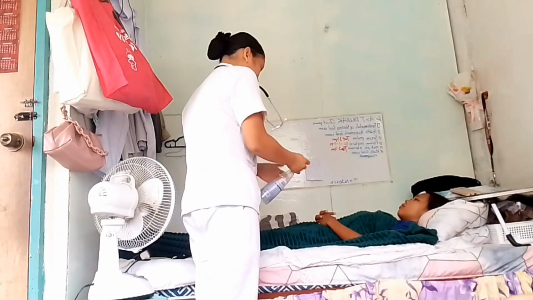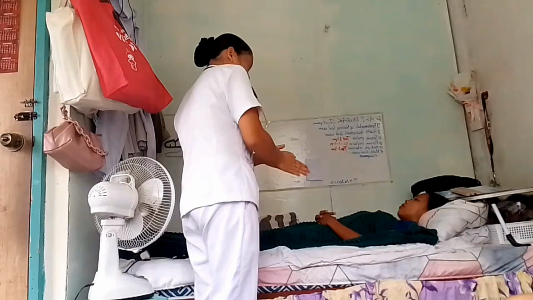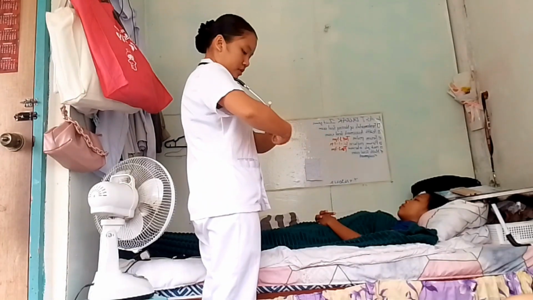The equipment needed are alcohol and the stethoscope. The things you need to consider before, during, and after the procedure. First, you need to perform hand hygiene, identify the client, explain the procedure, and ask for permission. During, you need to evaluate the pulse, the rhythm, and the strength of the pulse. Then after, you need to perform hand hygiene and document the findings accurately. At first, we need to perform hand hygiene. Wear gloves.